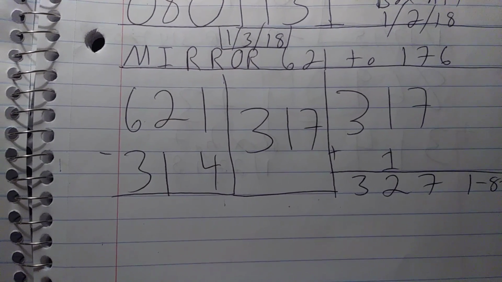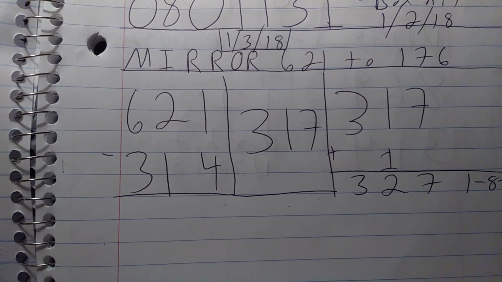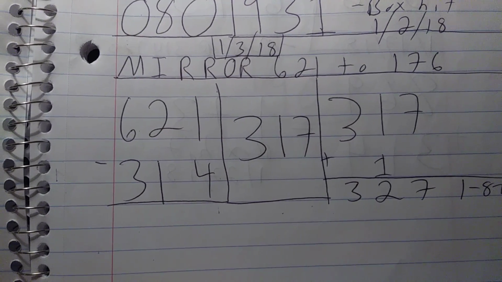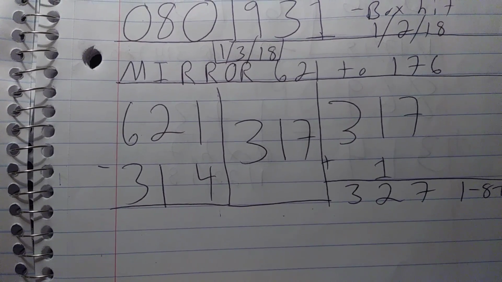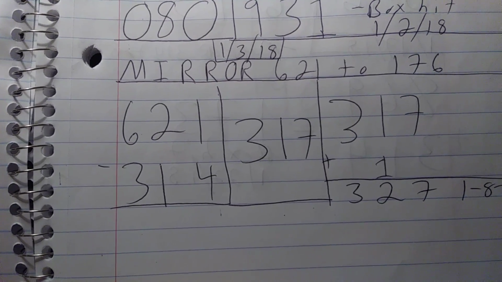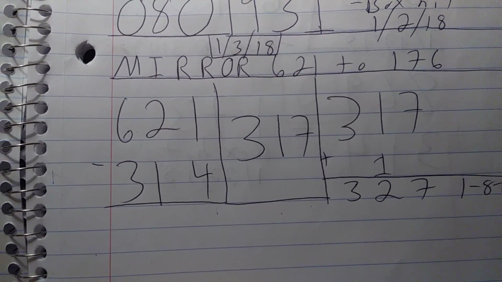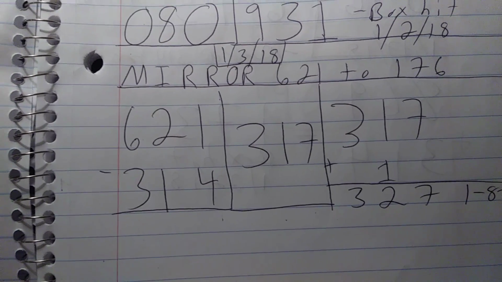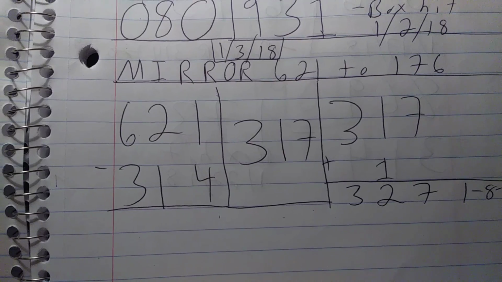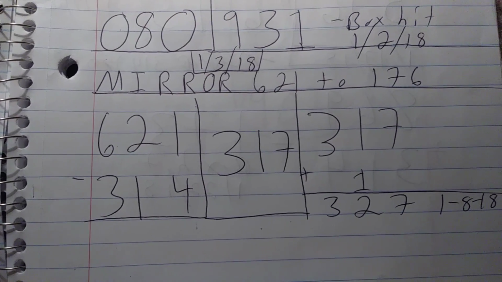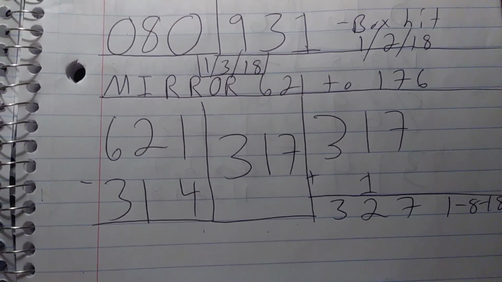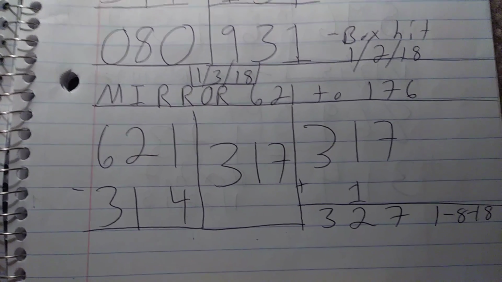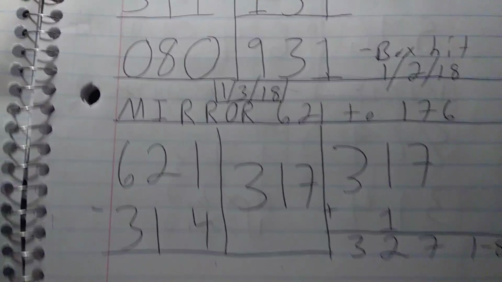On January 3rd, 621 hit. And I know I put mirror there, but disregard that. You're just going to keep the 621. So 621 minus 314. So 6 minus 3 is 3. 2 minus 1 is 1. And then 11 minus 4 is 7. So 317. You're going to add 1 to that middle digit, the 1. Bring down 37. And then 1 plus 1 is 2. And that was a box hit on January 8th.